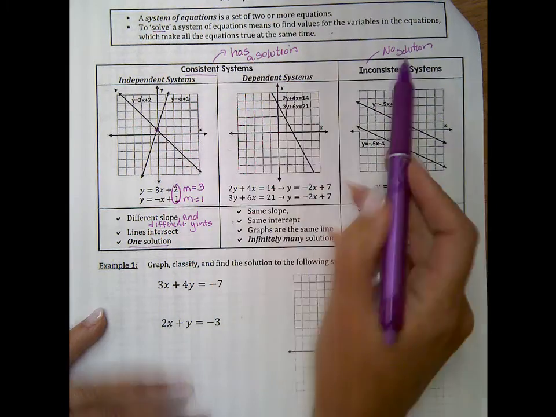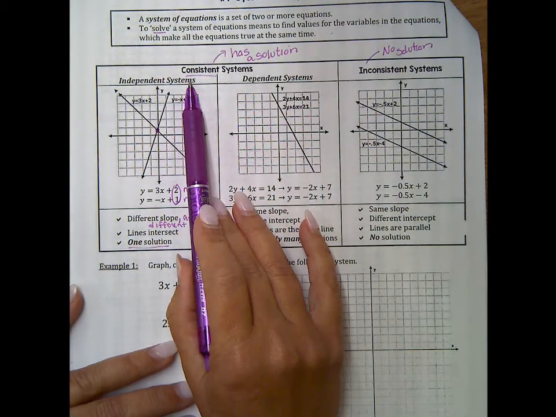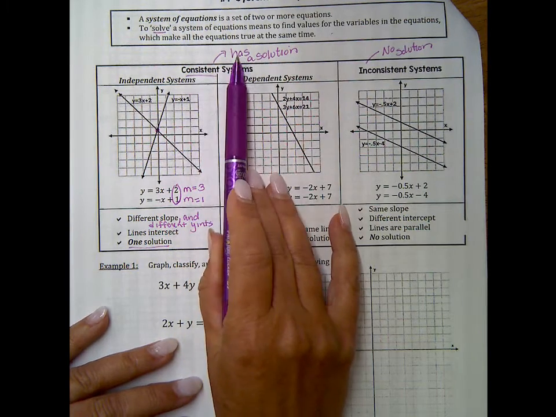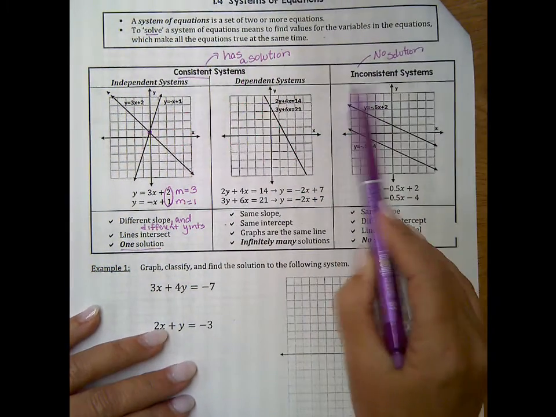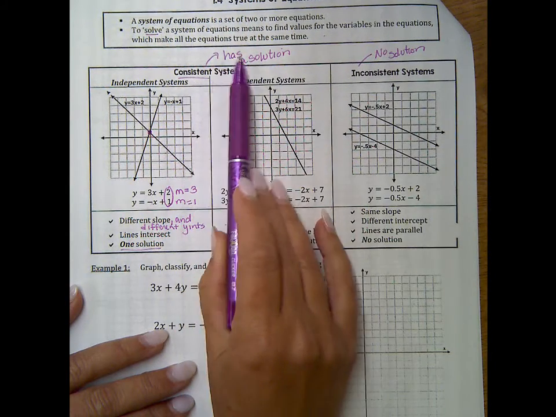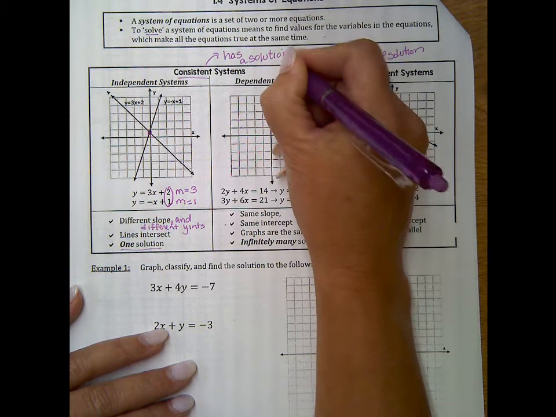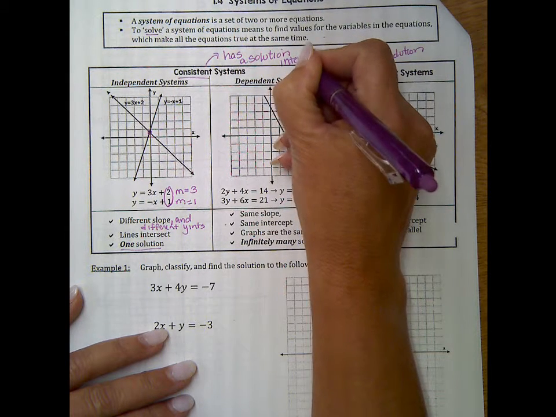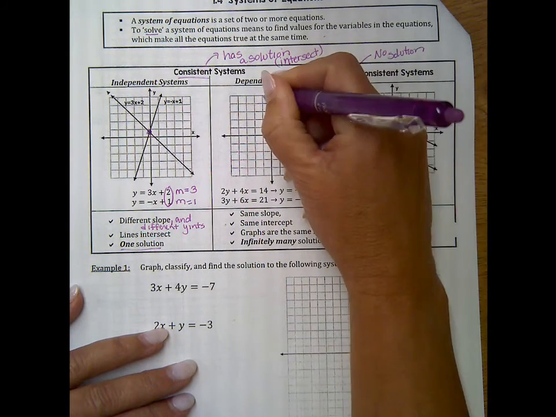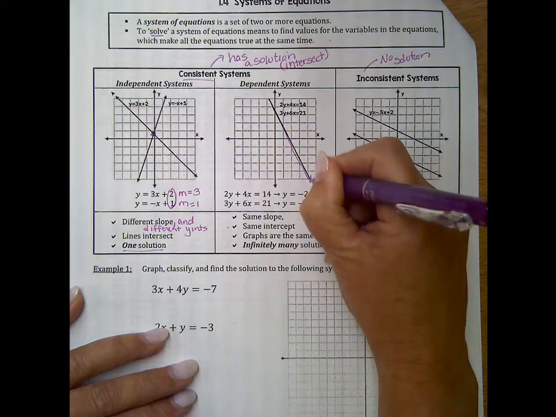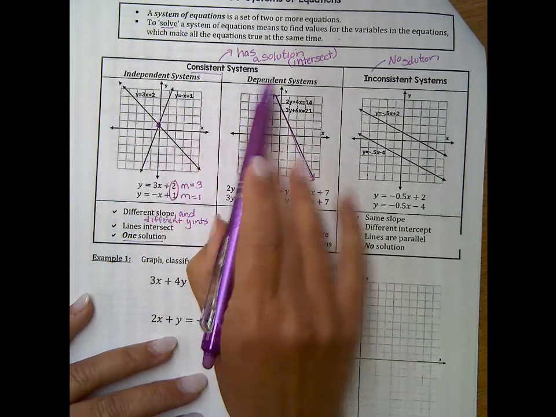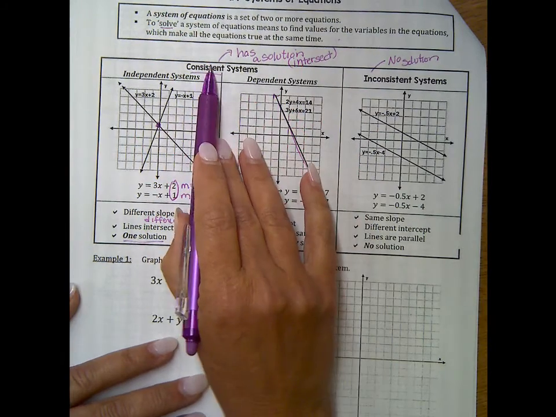So you need to know these words. There's two different things that can happen when you have a system of equations. Either they're consistent systems, which means it has a solution, or they're inconsistent systems, which has no solution. Consistent means if they have a solution, they're going to intersect in some way. They might intersect at a single point, or they might be the same line and intersect at every point. So if they're consistent systems, there's independent and dependent, two possibilities of consistent.